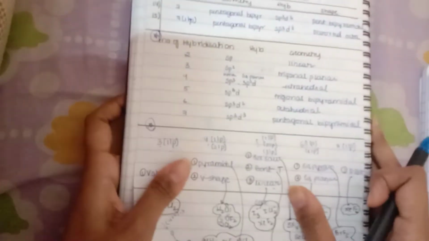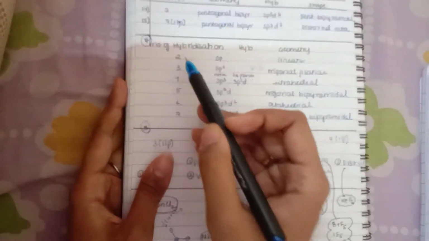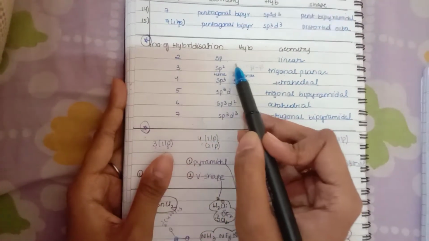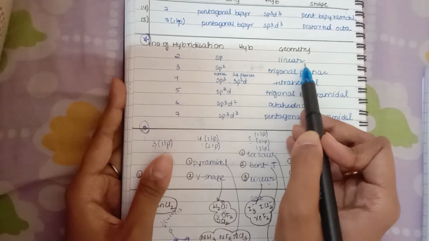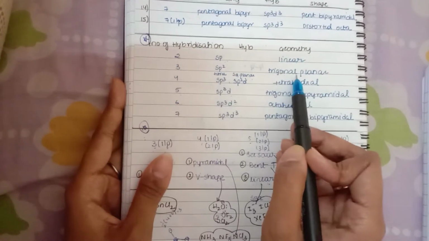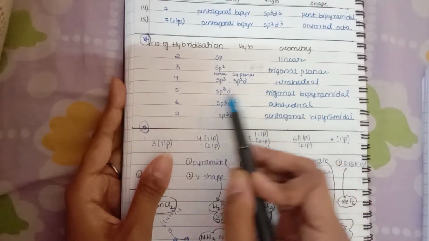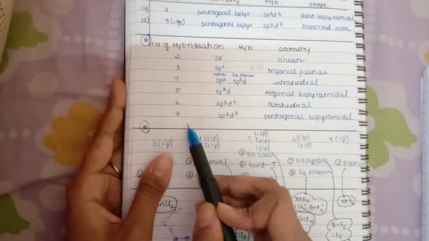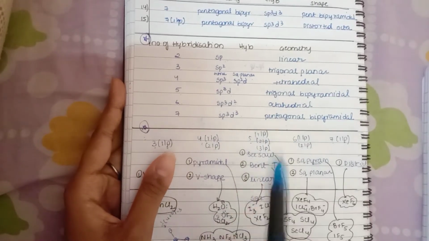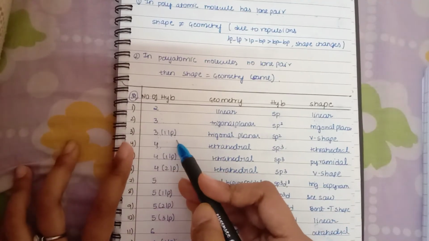I made a quick summary here for the case without lone pairs. For hybridization number 2, the hybridization is sp, and the shape and geometry are the same, which is linear. For 3, trigonal planar. For 4, tetrahedral. 5, trigonal bipyramidal. 6, octahedral. 7, pentagonal bipyramidal.